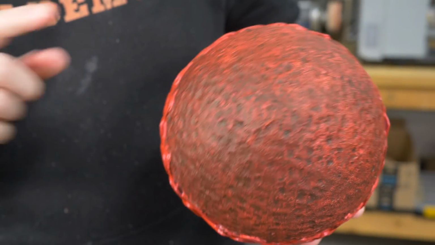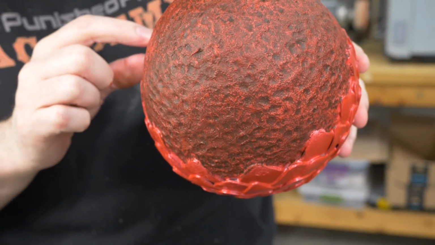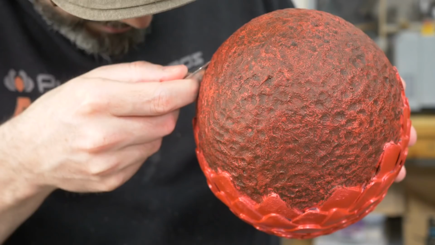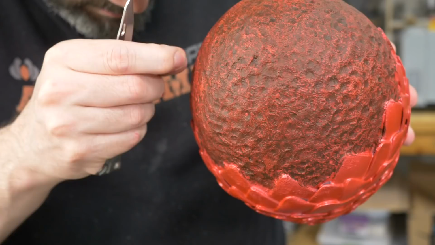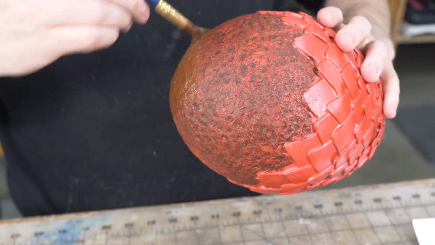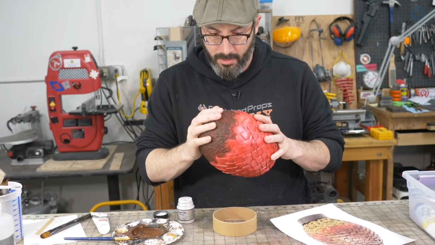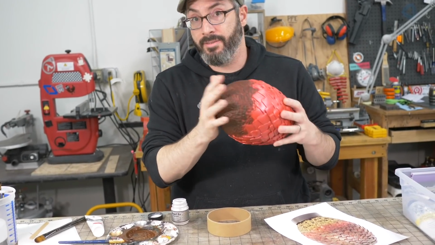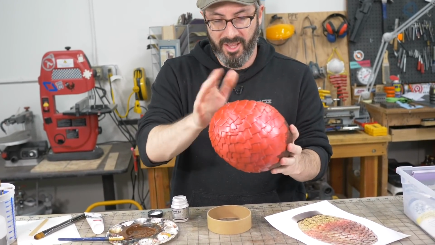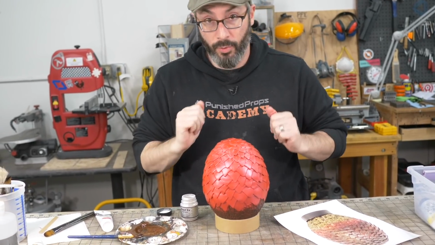I think I want to do another pass like that because there's still quite a lot of red sneaking through. There's also a brush hair. Get out of there. There we go. Going for a little more coverage this time. With the hair dryer, I was able to dry this enough to be able to touch it so that I can hold it while I paint the rest of it and set it in my holder.